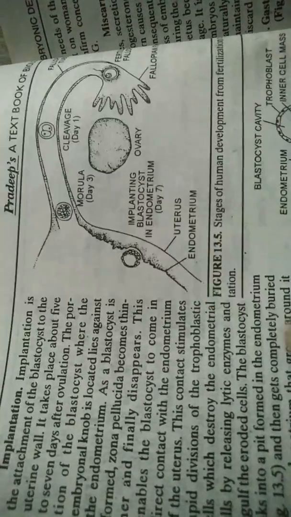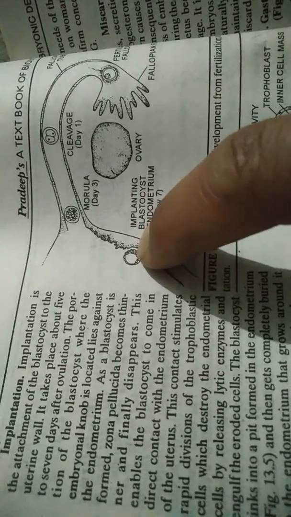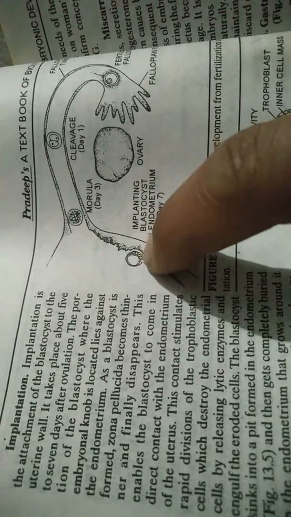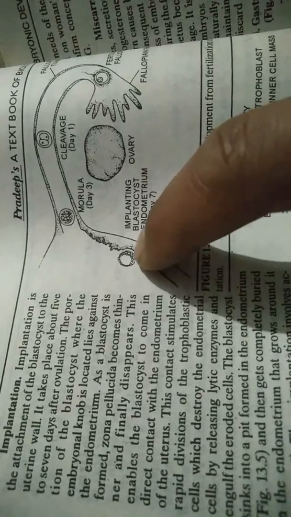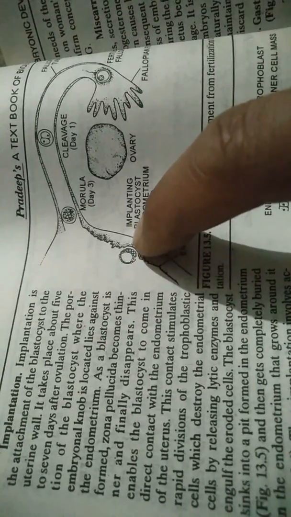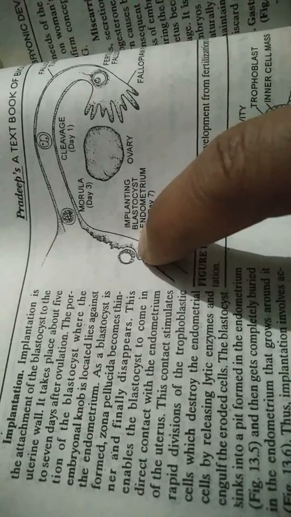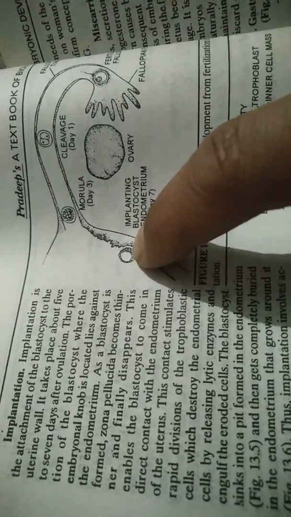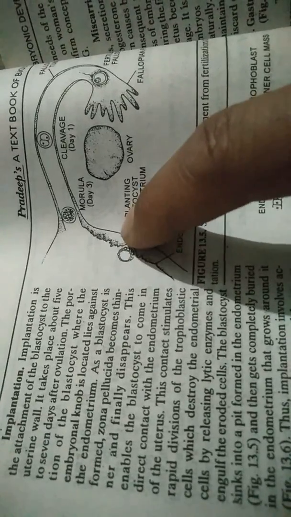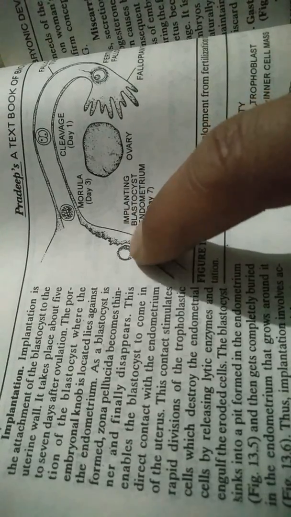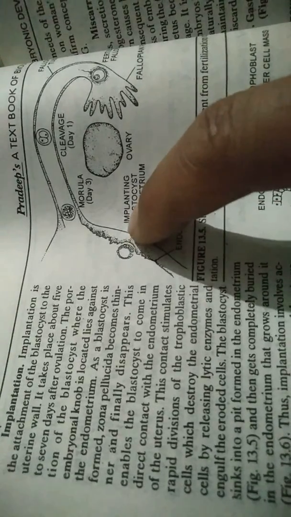Some of the trophoectodermal cells surrounding the blastula secrete lytic enzymes which degenerate a part of the endometrium and make a pit-like structure in which the blastula gets embedded, and the blastula then grows villi into the endometrium, whereby it absorbs nourishment from the endometrium and grows.